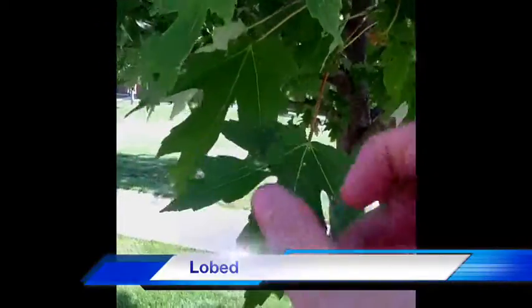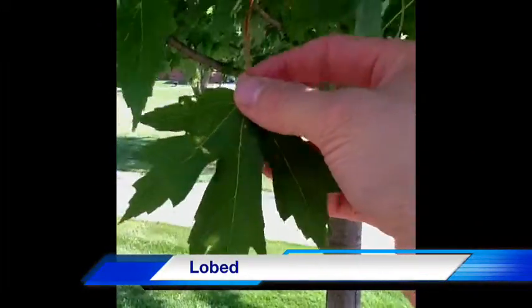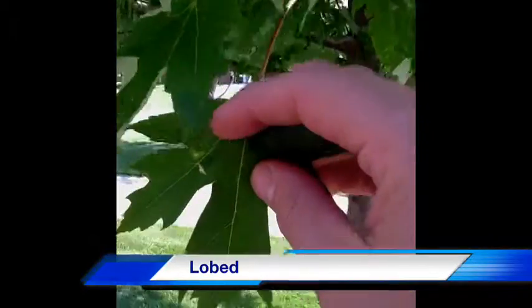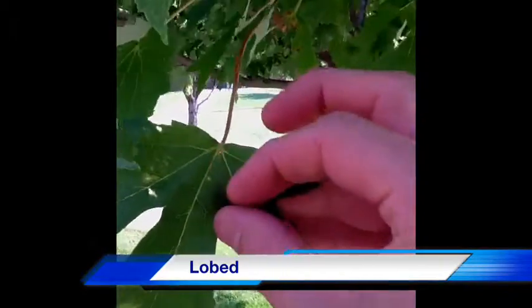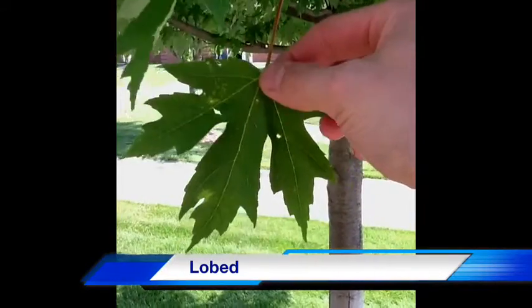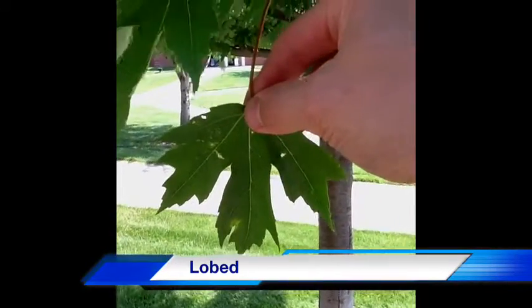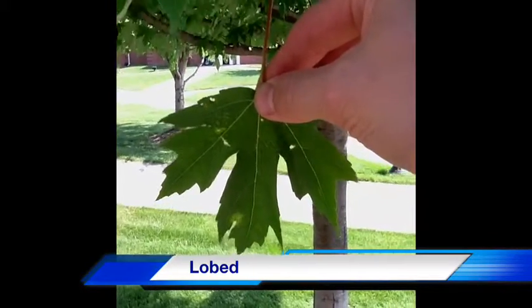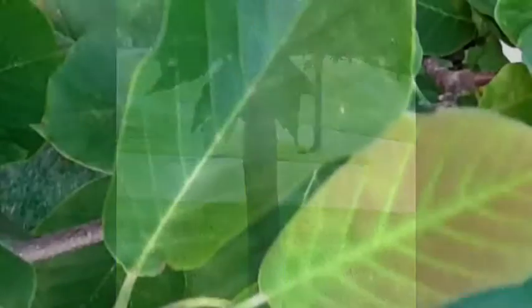Alright, we want to take a closer look at this simple leaf and determine whether or not it's lobed. If you look at the leaf veins running out from the main stem of the leaf, we can see that there are multiple lobes on this leaf. So this tree would have lobed leaves.